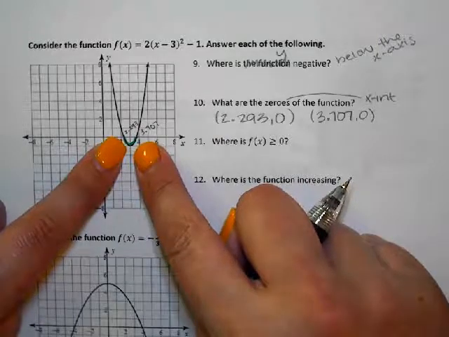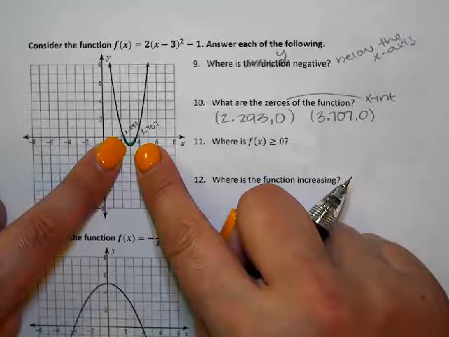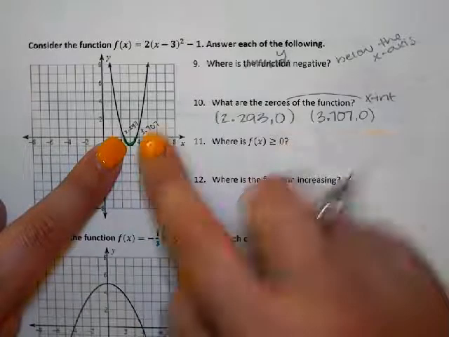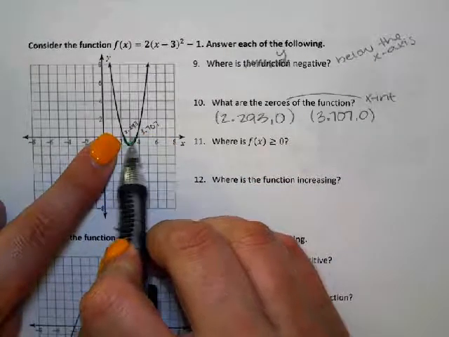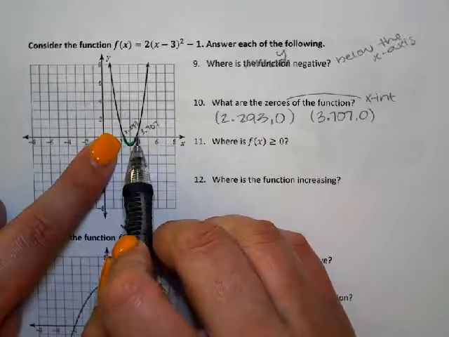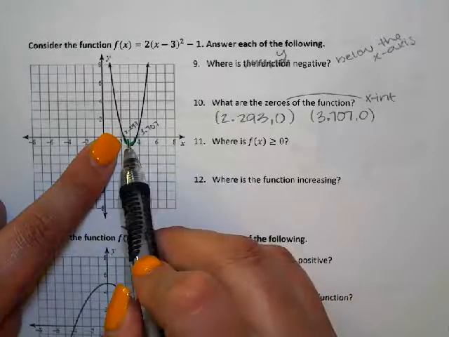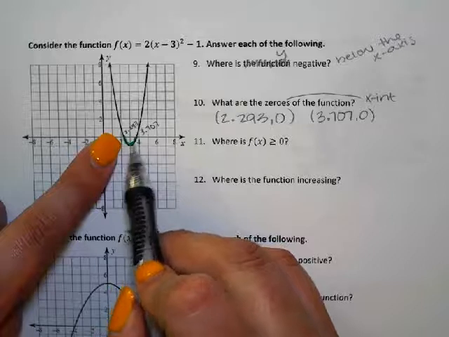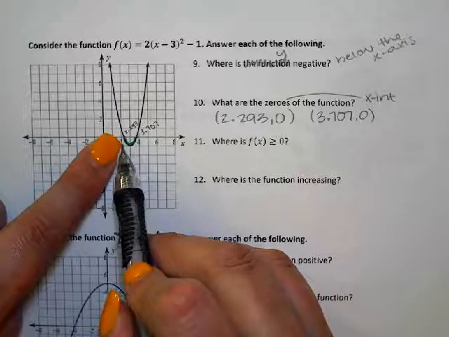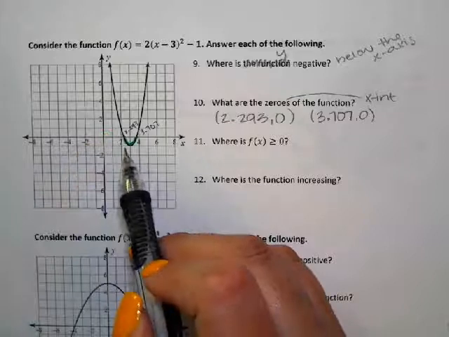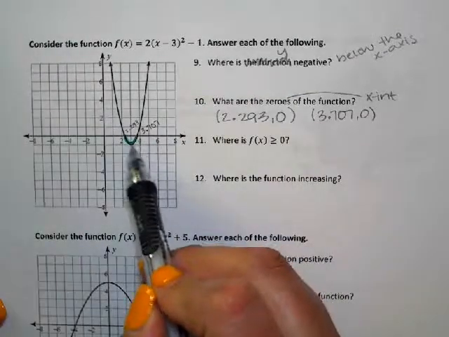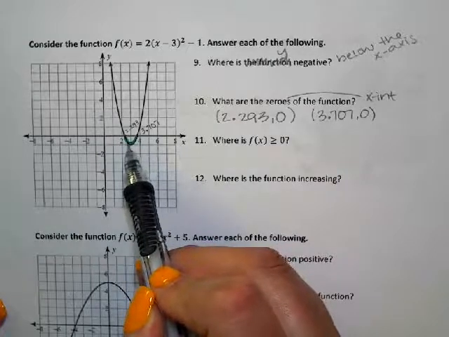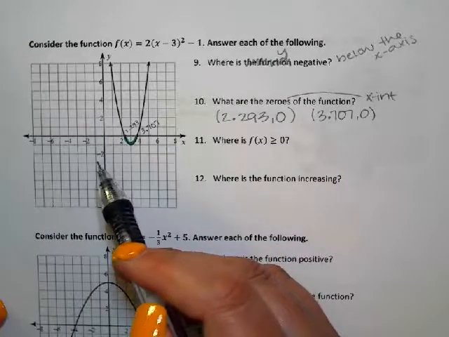So the y-coordinate is 0 here, not infinity. Yeah, it's between these two x values, right? So we're going to do x coordinates. That's the y value, right? So we know the y value is negative, so we're not going to use y values as our descriptors. We're going to use x values as our descriptors because we already know what's happening with the y.